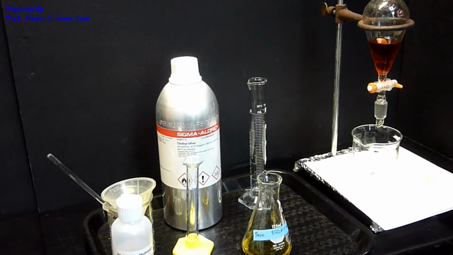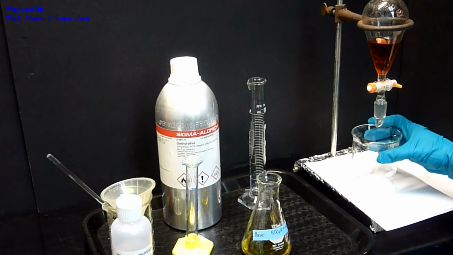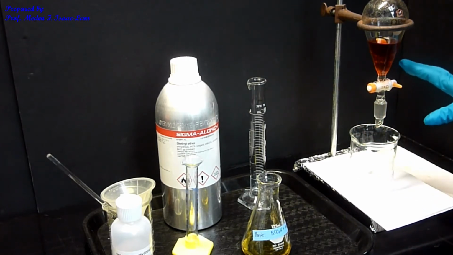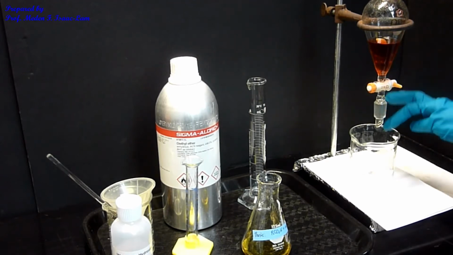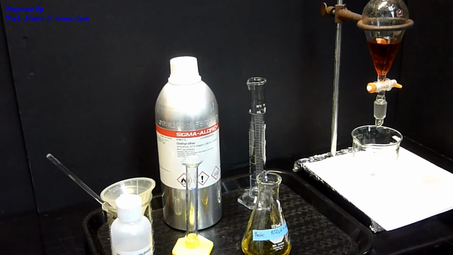So the other 2 components in my unknown are left here in the sep funnel. So there are 3 things in here: the ether, and then the amine, which is the basic component in my unknown, and then the neutral component. So these 2 are dissolved in the ether right now. I have a beaker to make sure that I don't spill it. In case it leaks out, I still have it protected. So I always have a container underneath my sep funnel.